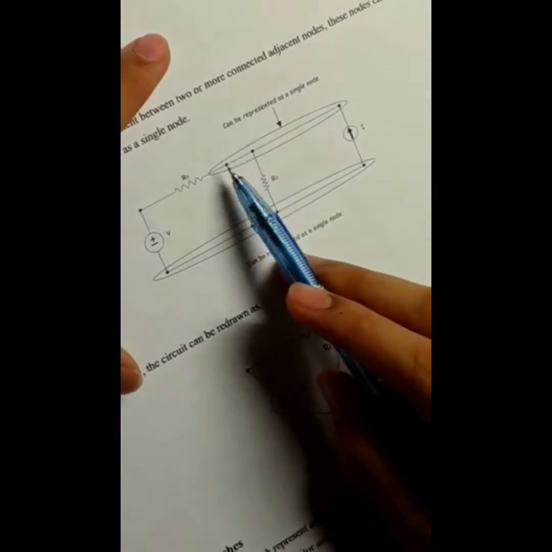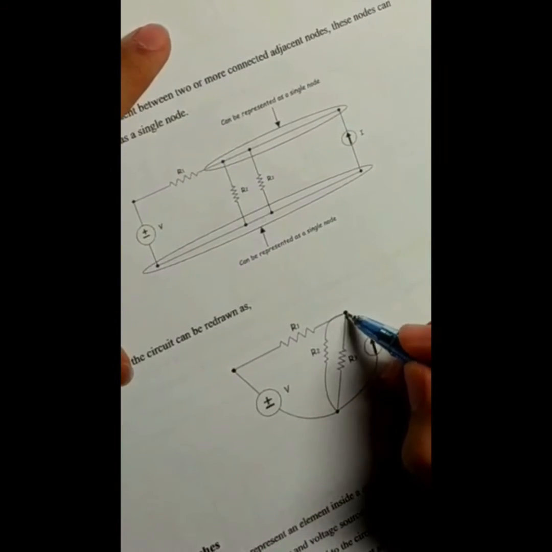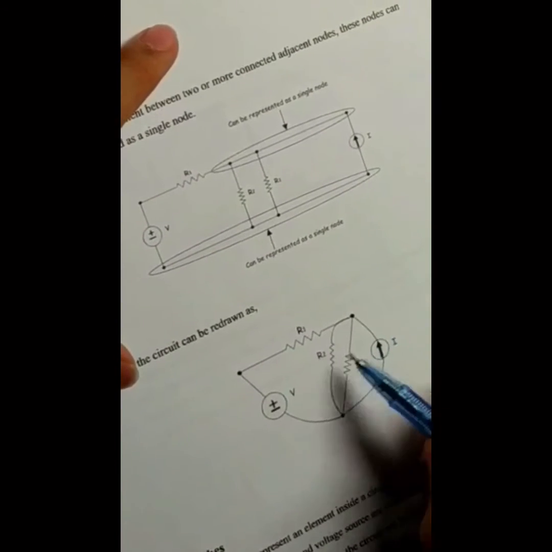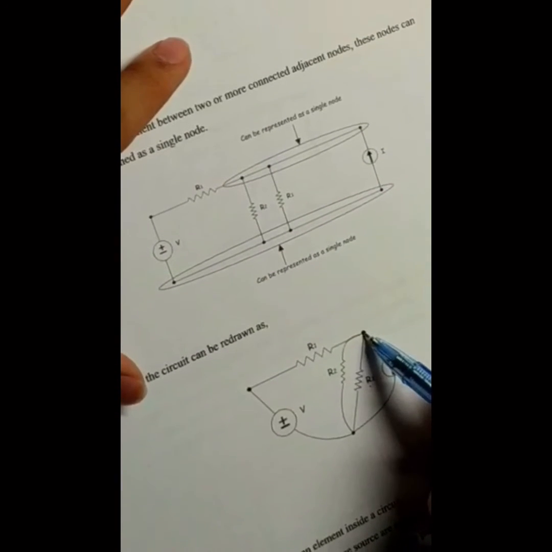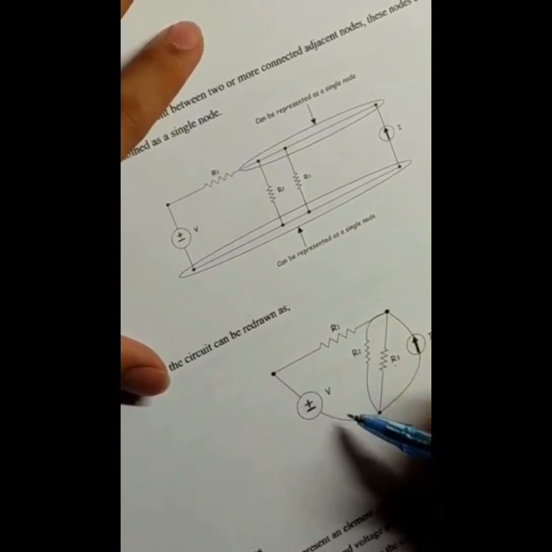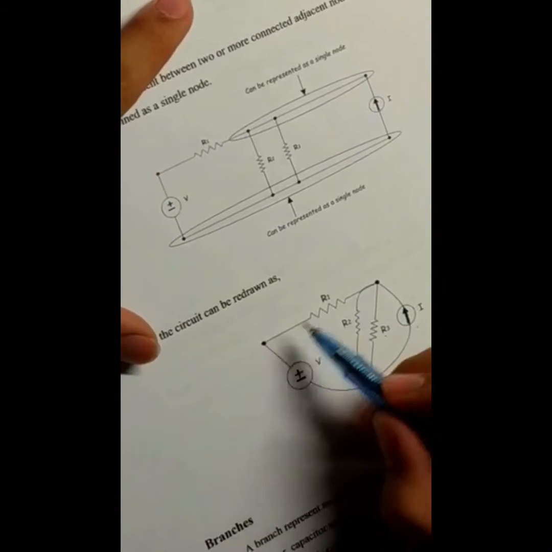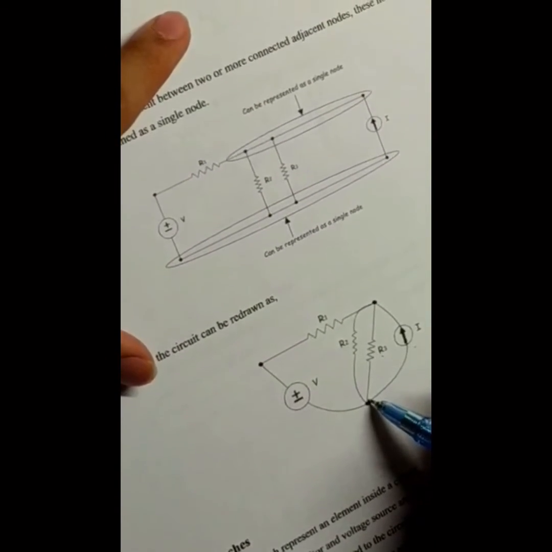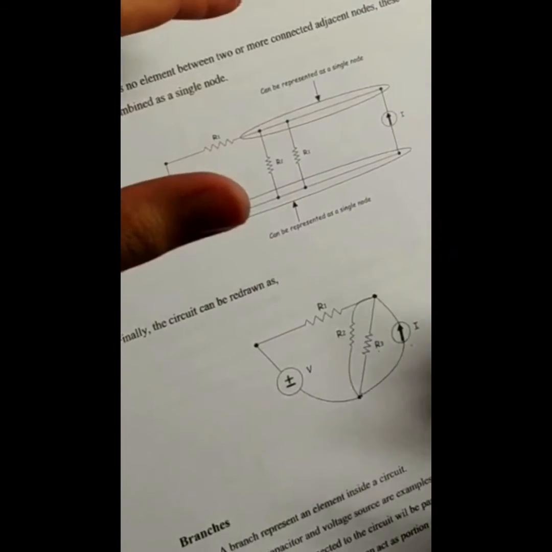Rather than drawing it like this, we can draw it like this. For R1, R2 and R3 with the current source, there will be only a single node. So we can draw it like this. The voltage source will be connected to here, and R1 will be connected to here. R2 will be connected here, and so on. So that's how nodes are represented in a circuit.